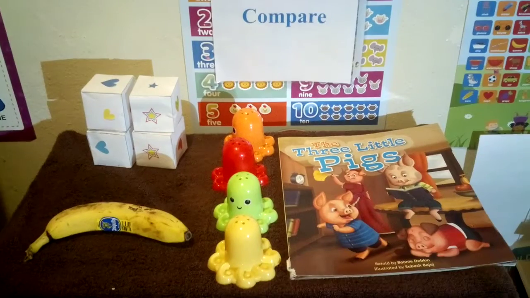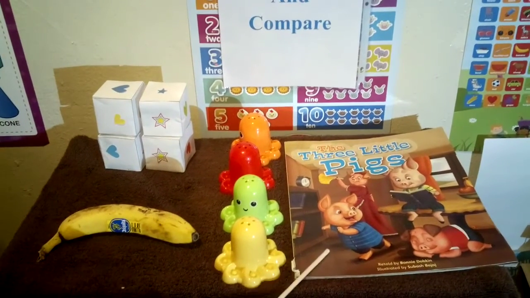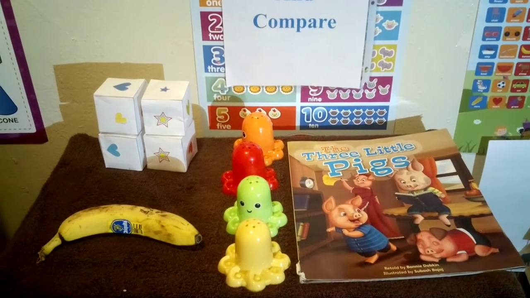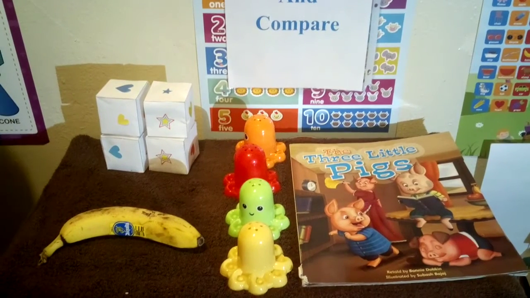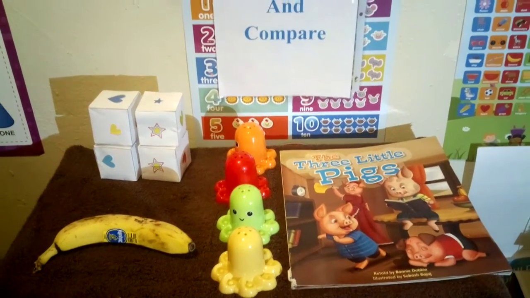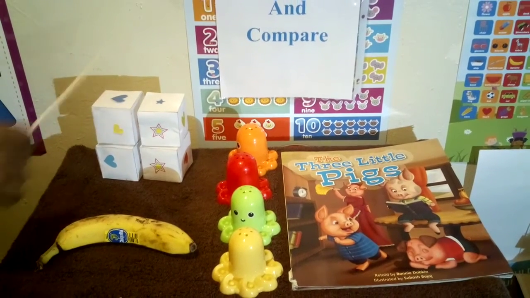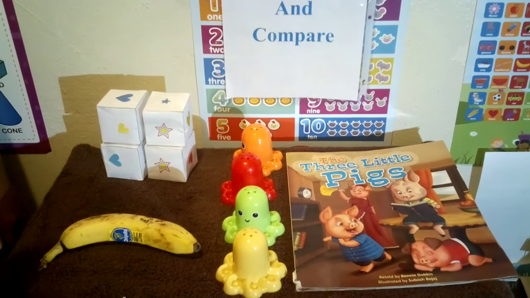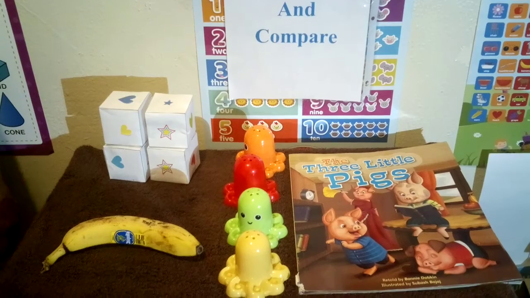Let's see what I found to measure and compare. I found a banana and a book. What is the name of the book? That's right, it's The 3 Little Pigs, and I know it is a favorite book for some of my students. I have 2 non-standard measuring tools that I can use to measure and compare. I have blocks and octopi. When you have more than one octopus, they're called octopi. That sounds kind of silly, doesn't it?